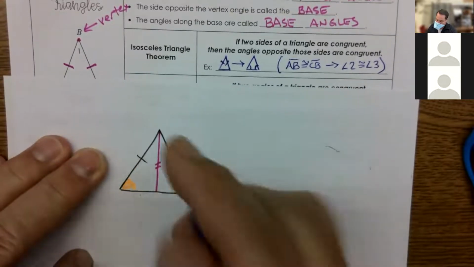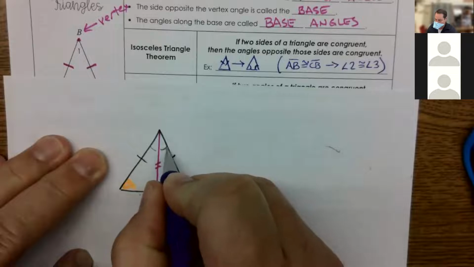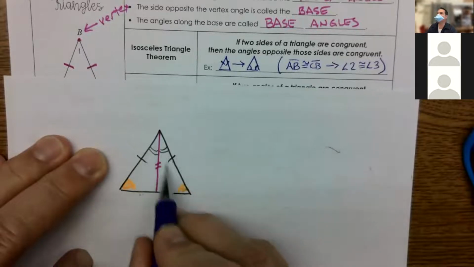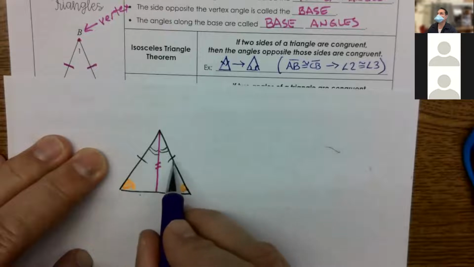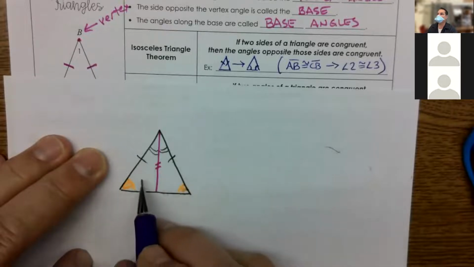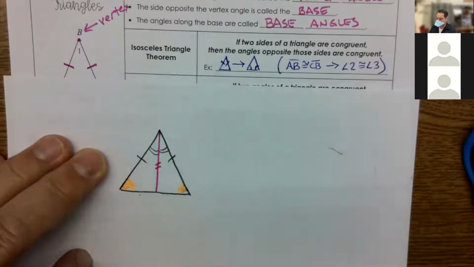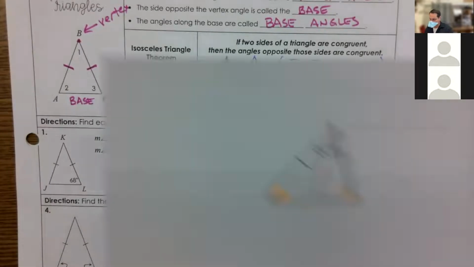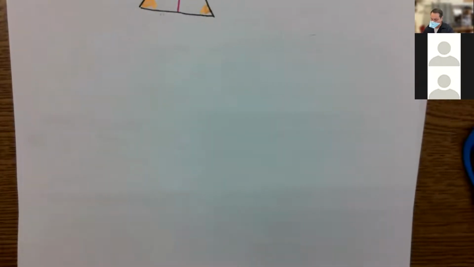Could I have poked out of this original vertex with an angle bisector? Yes. And that still would have worked. I'd have side, angle, side. The triangles would be congruent. And then with CPCTC, I could say these are congruent. So several ways to come at it. Turns out we could also do it backwards.